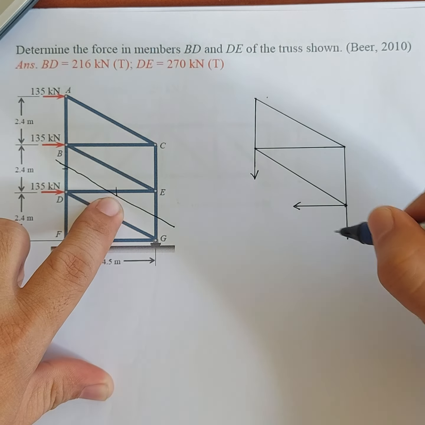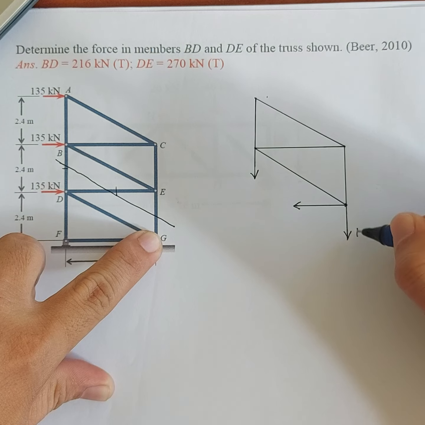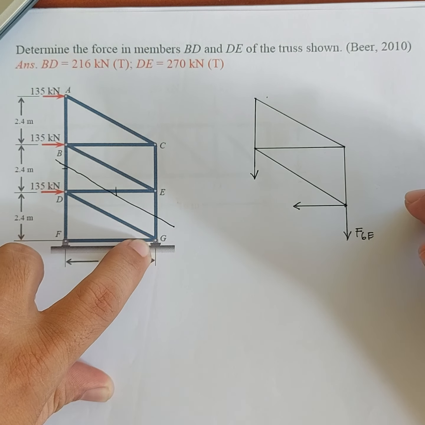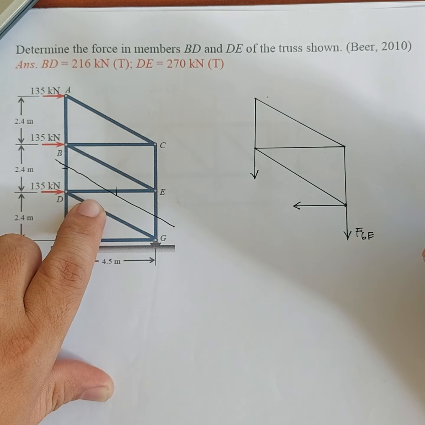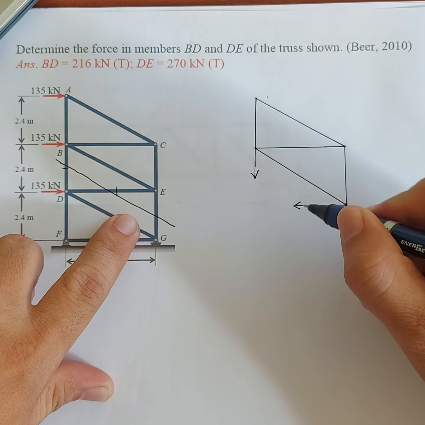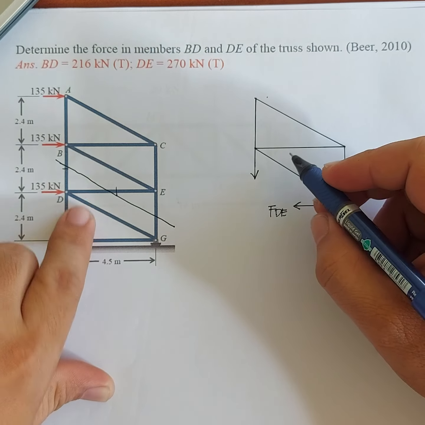Na-cut yan. And then tong bar force na yan, tension din. So this is FGE, which is hindi naman required na kunin natin yung bar force. Dalawa lang naman, ano? That's FBD and FDE. So this is FDE. And this is FBD.